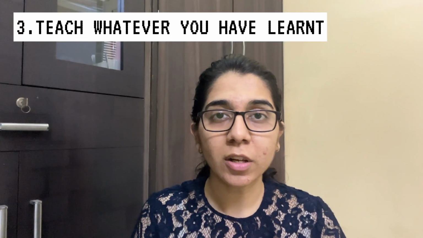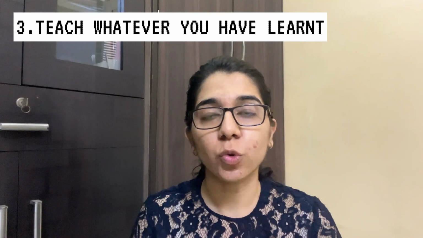What is the diagnosis? Only after I come to a diagnosis, that okay, it is adhesive capsulitis, will I be able to go ahead with the treatment. So if this skill becomes your foundation in the early years, it will only strengthen and get better. The best way to learn is to teach whatever you have read.